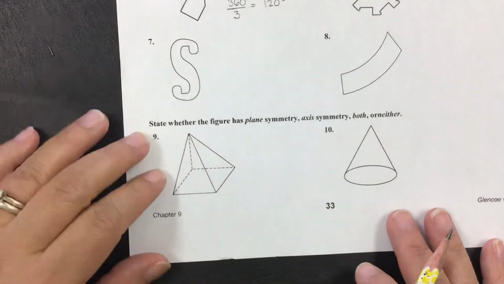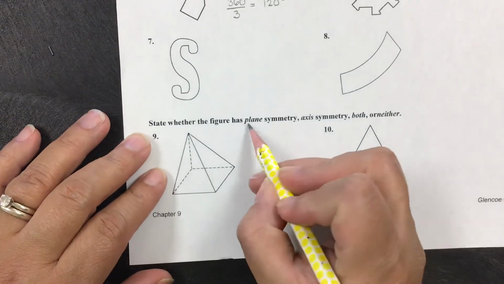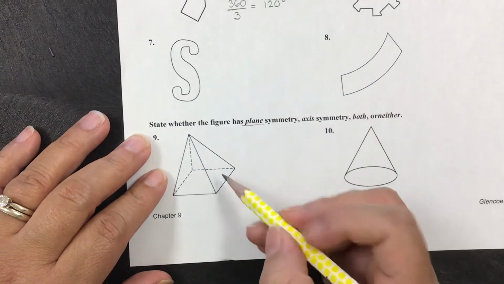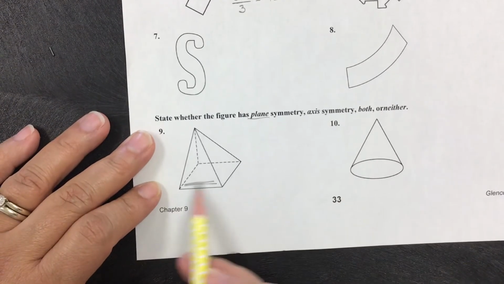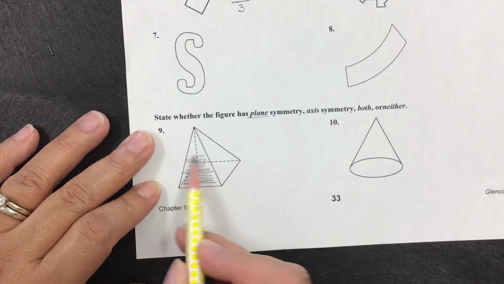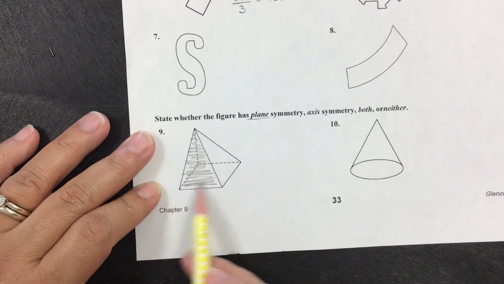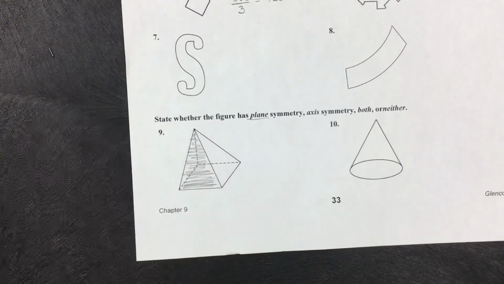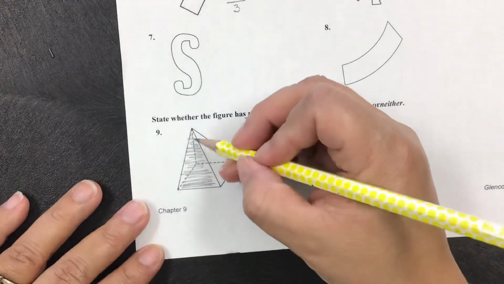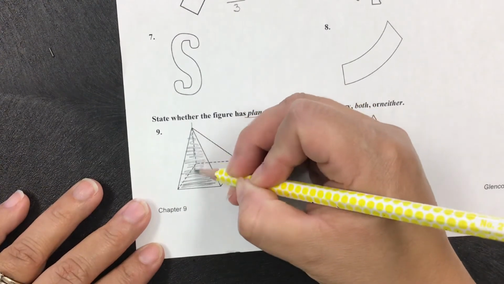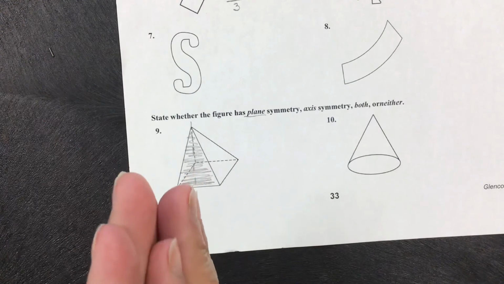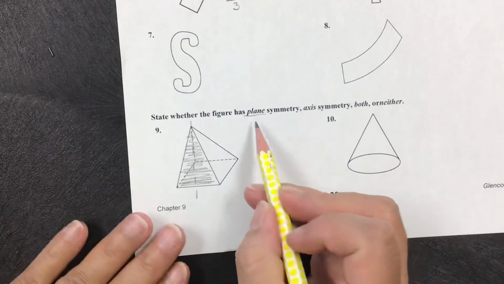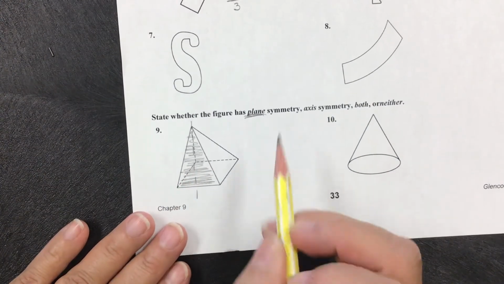And then number 9, what we're looking at is plane symmetry. And a plane is one of the faces of the shape. So I'm going to shade this one that looks like the front part of the shape, of the prism, of the triangle. And if I cut this front face, it looks like you can fold it in half and it will look exactly the same. And that is plane symmetry.